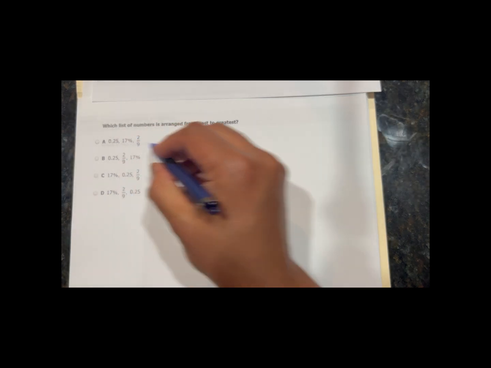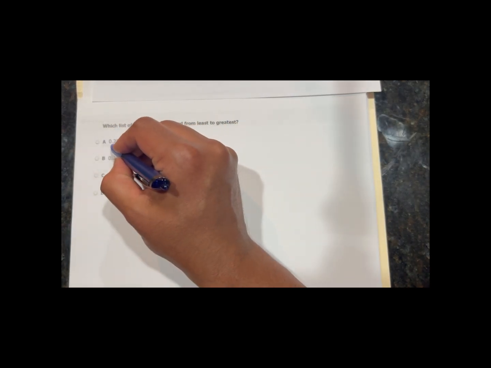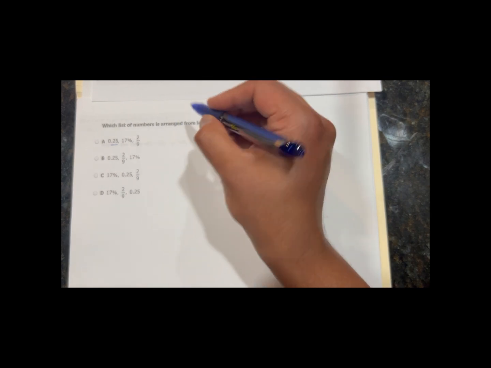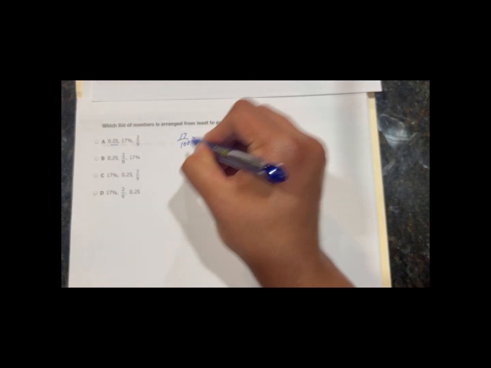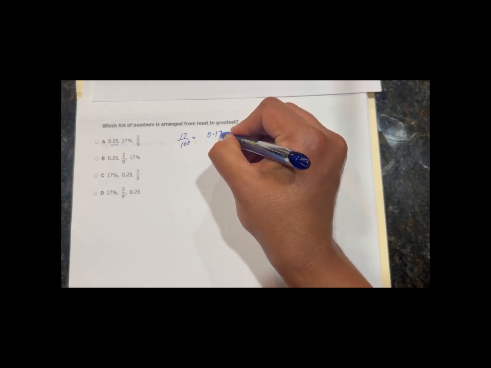Which list of numbers is arranged from least to greatest? These are the types of problems that we've done over and over again. The best way to do these things is to reduce everything into decimals. These are all the same numbers, so I know 0.25, that's pretty straightforward. That's 0.25. 17% is basically 17 by 100, that's 0.17.